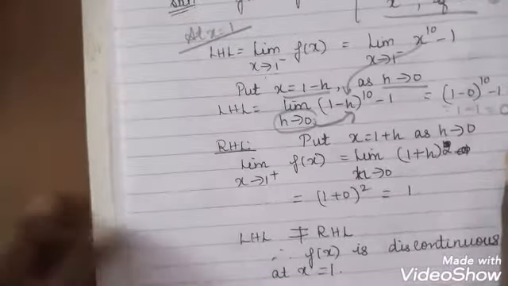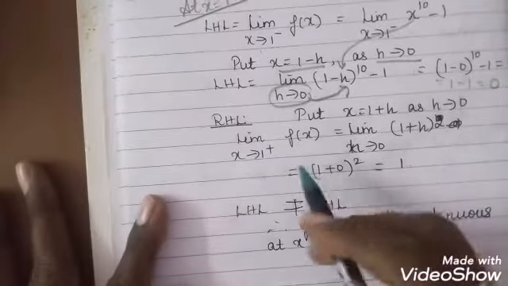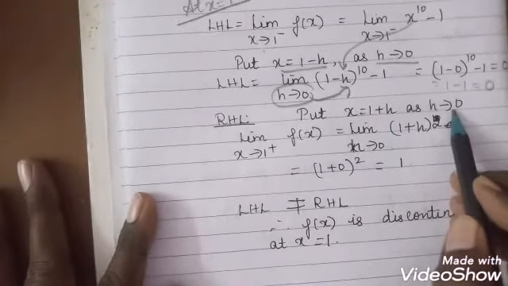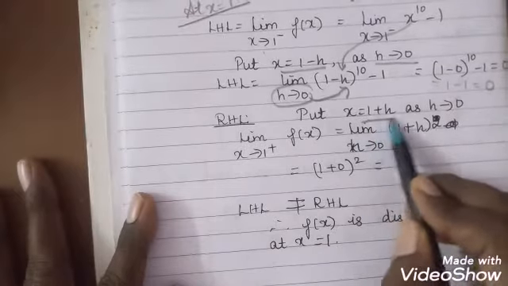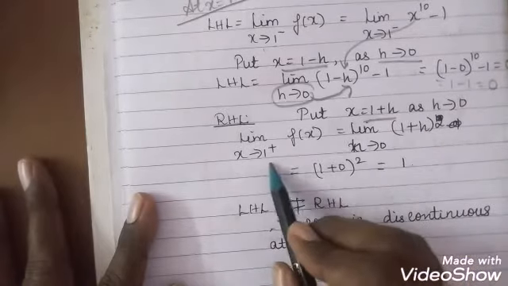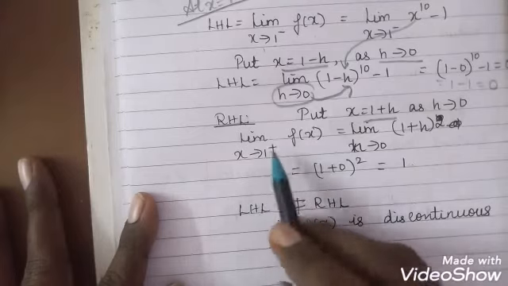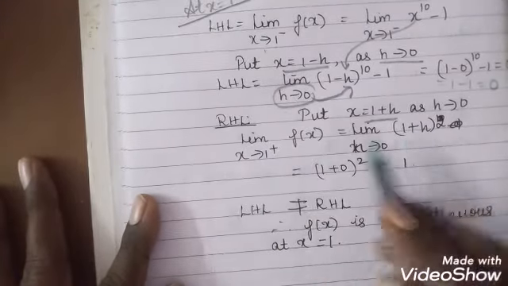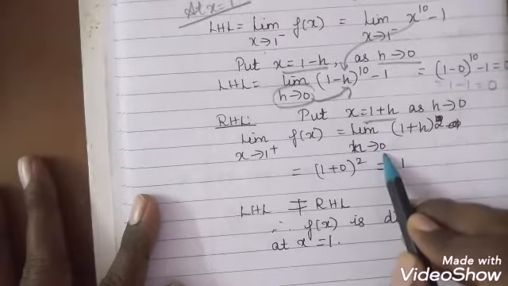Understood, children? Now the next one here. So what's the next one you get? Put x is equal to 1 plus h as h tends to 0. So x is equal to 1 plus h. Why? Because it's a right hand limit. I have written it in the second step here. Limit of x tending to 1 plus f of x is equal to limit of h tending to 0.